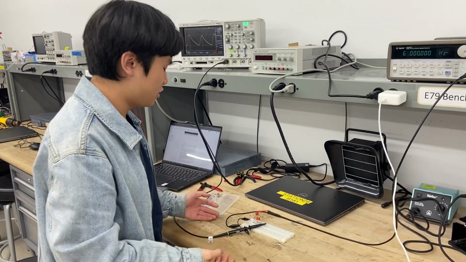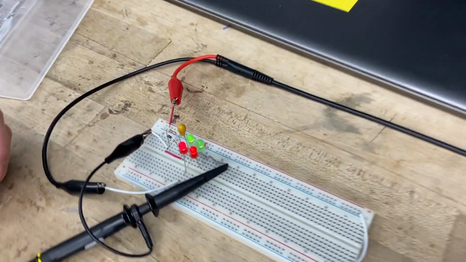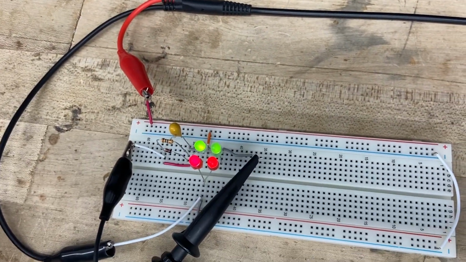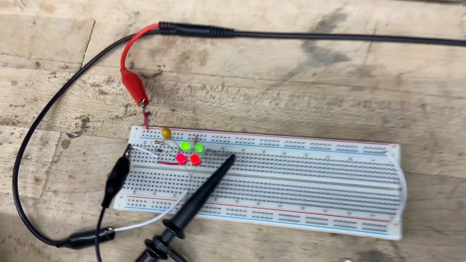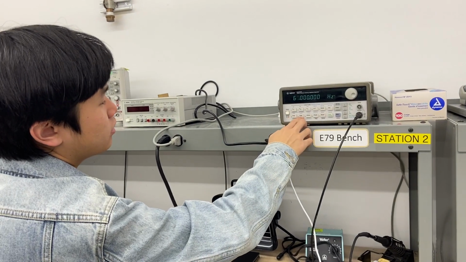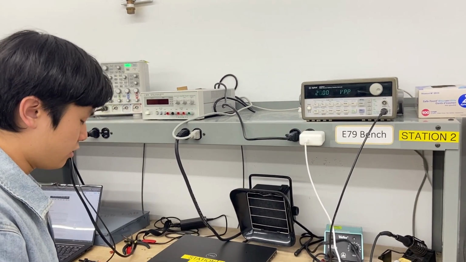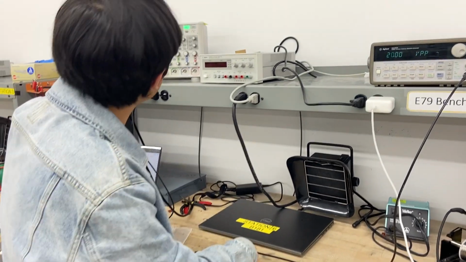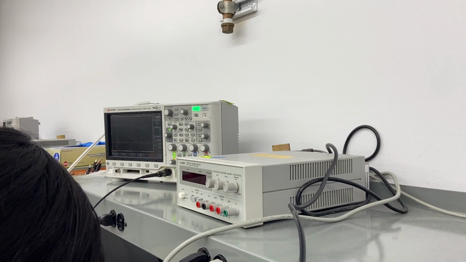So this is our circuit of an AC to DC converter with LEDs. The way this works is that we have a sinusoidal input here generated from this waveform generator. Here we can see that it's set to 60 hertz and 20 volts peak to peak. And we can observe that here on the oscilloscope, like so.